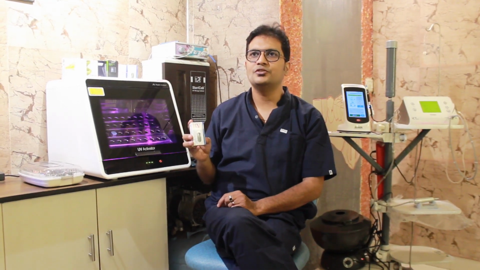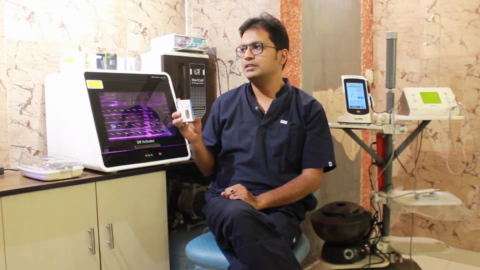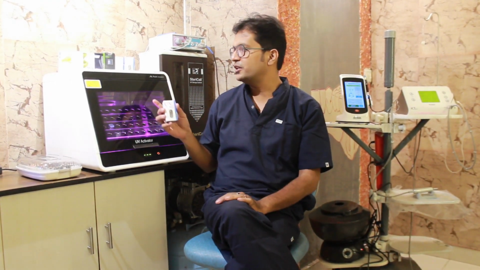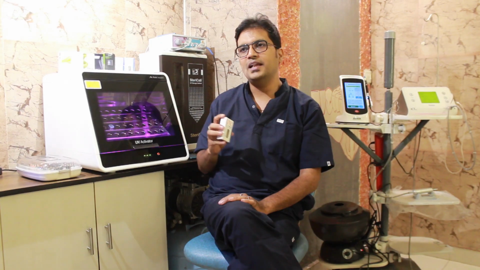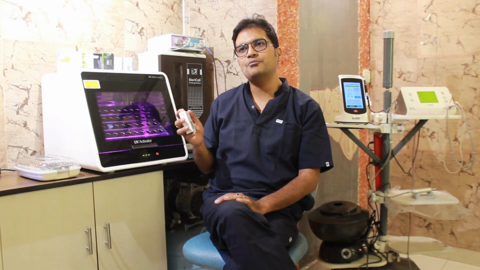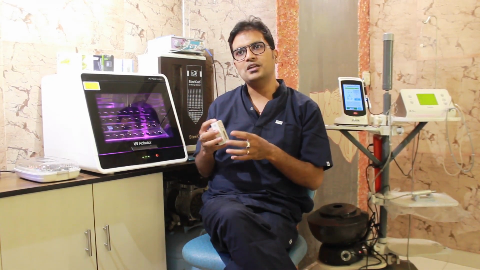Let's show you what a UV implant is. This is basically a UV implant. The main advantage of this UV implant is it gets activated when we keep it in this UV cabinet. This implant stays in the UV cabinet for 24 hours, and thus the surface of the implant gets charged, which helps it convert itself from a hydrophobic implant into a hydrophilic implant.